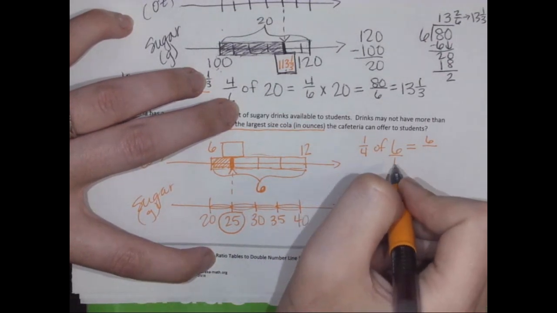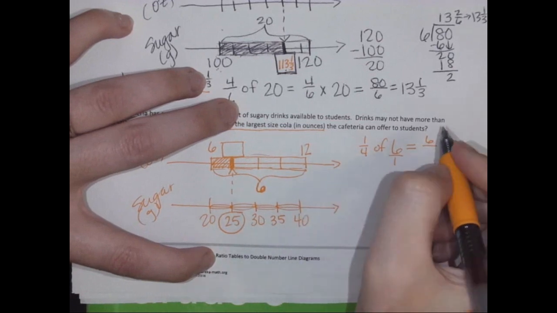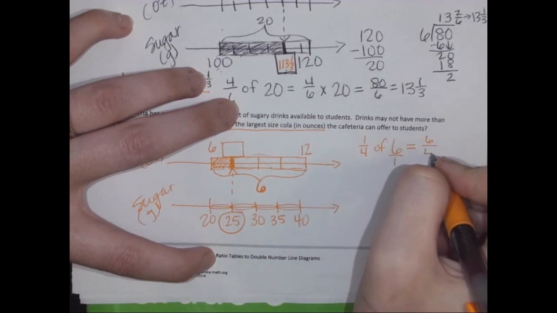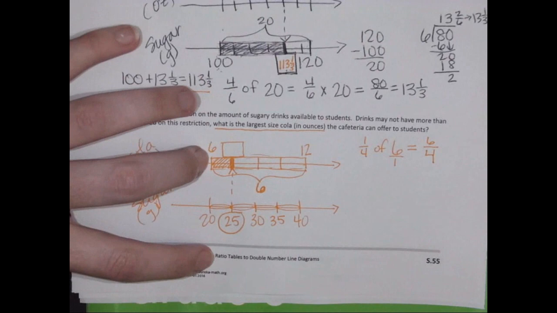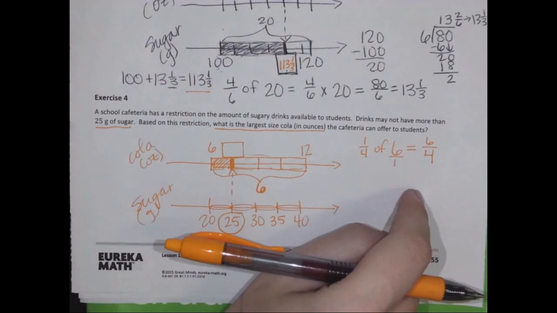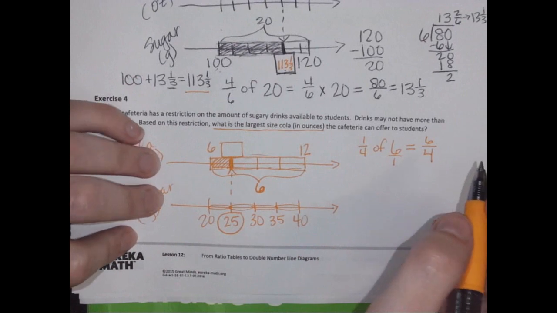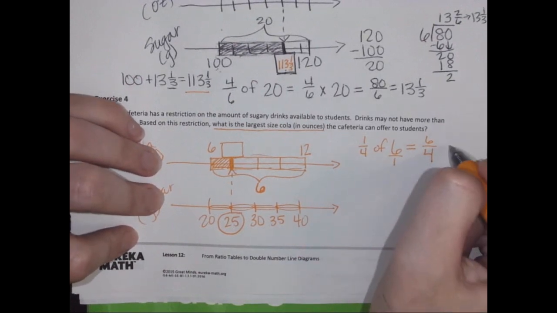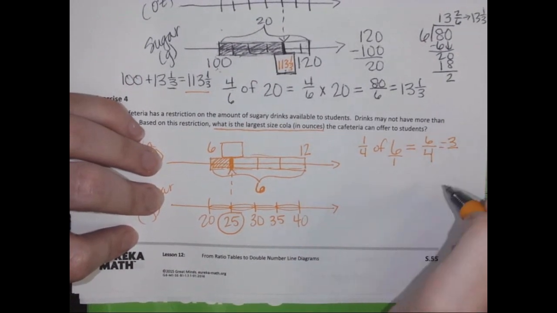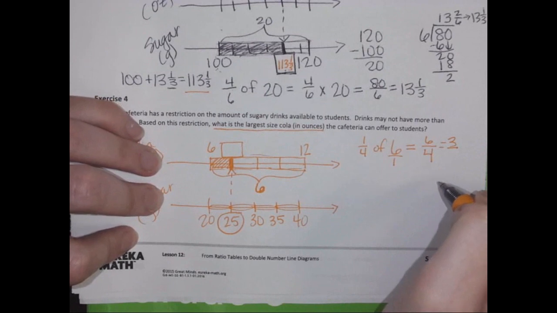4 times 1 is... Yes. Good. Can I reduce this? Yes. Aisha, how can I reduce it? By 2, and I would have 3 halves, or 3 over 2, right?